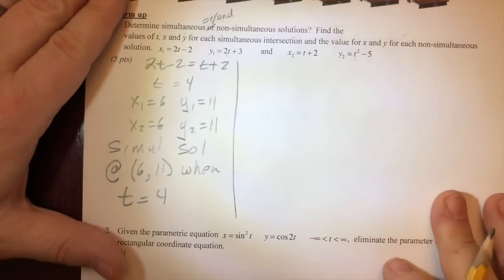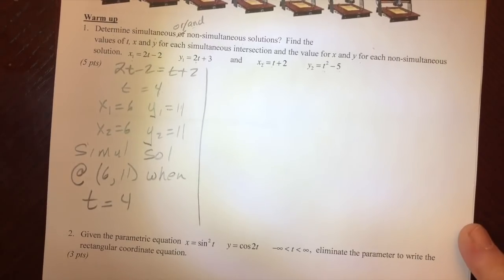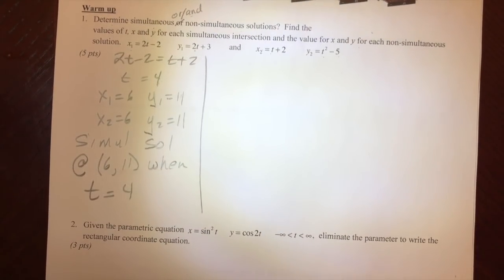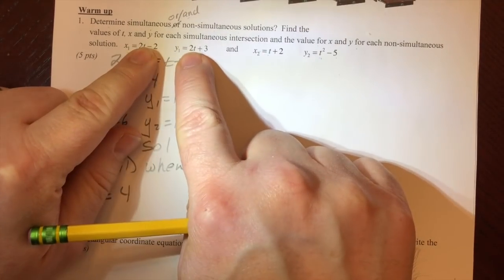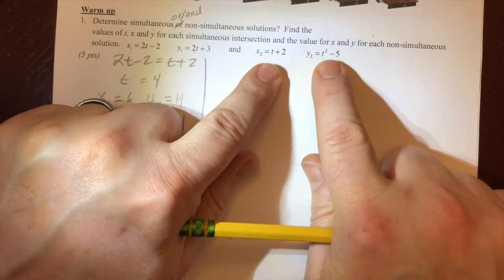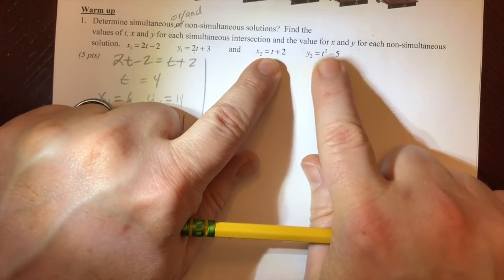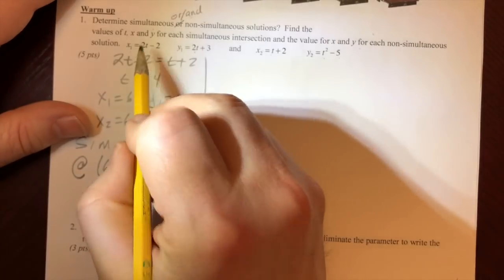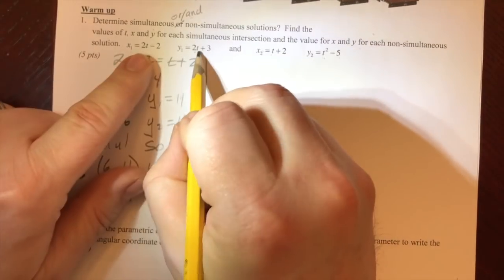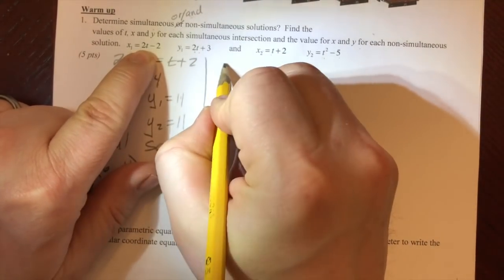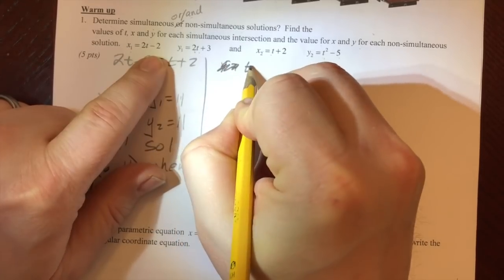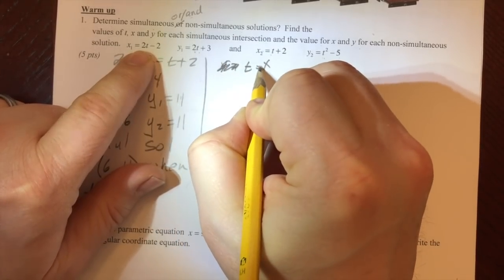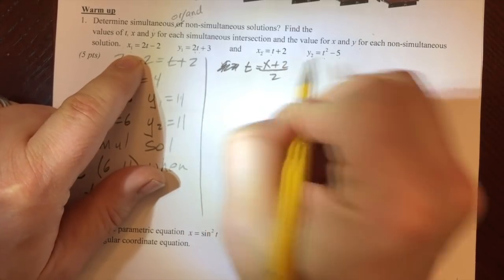All right, now we got to try to find non-simultaneous solutions. So for non-simultaneous solutions, what we do is we eliminate the parameter here, we eliminate the parameter here, and then we make a system out of those two equations. So if I eliminate this parameter, I'm going to solve for x. So solve for t. So that would be (x plus 2) over 2.